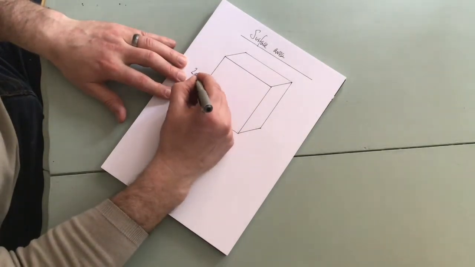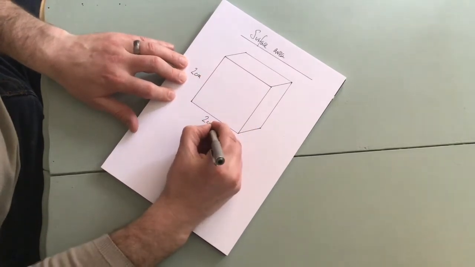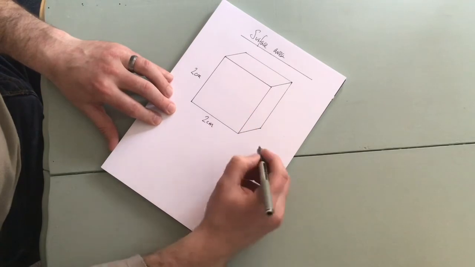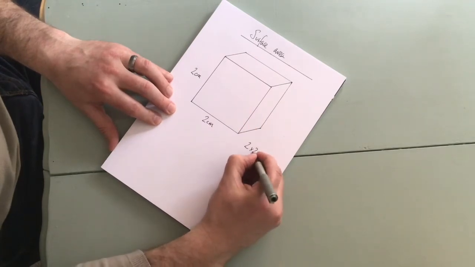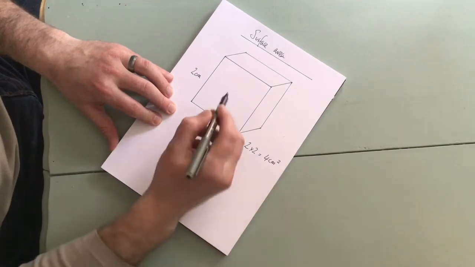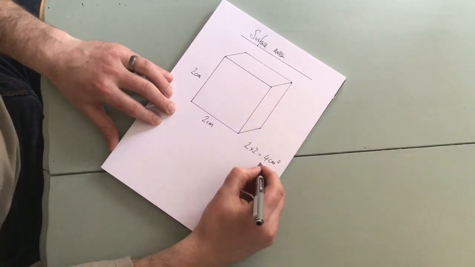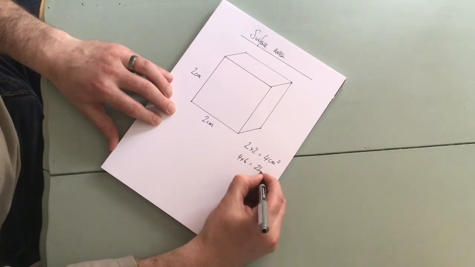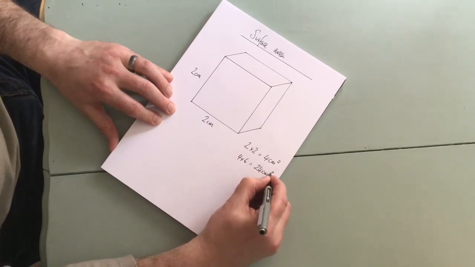Imagine this was 2 centimetres by 2 centimetres. So the surface area of one of the sides is 2 times 2 is equal to 4 centimetres squared. But I've got 6 sides on a cube, so I need to do 4 times 6 is equal to 24 centimetres squared.